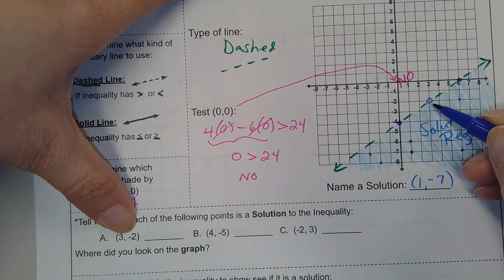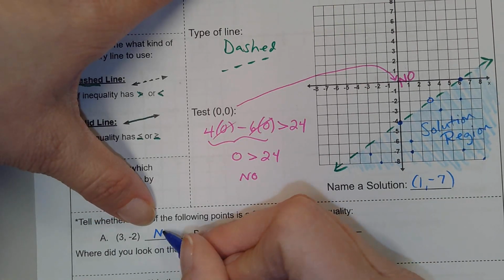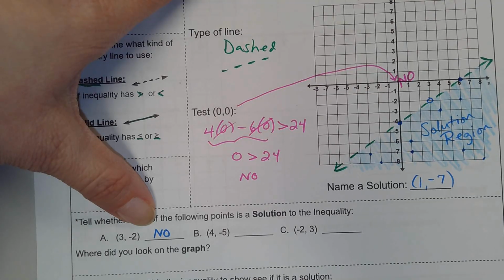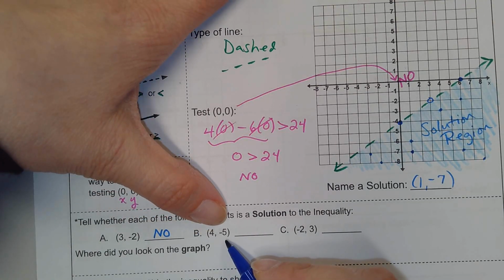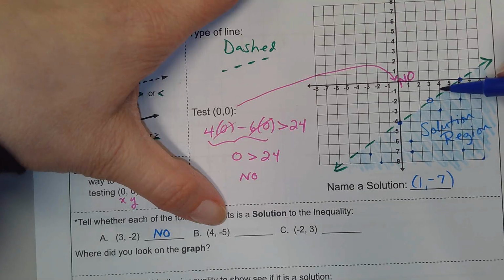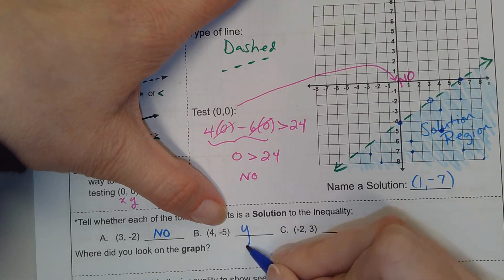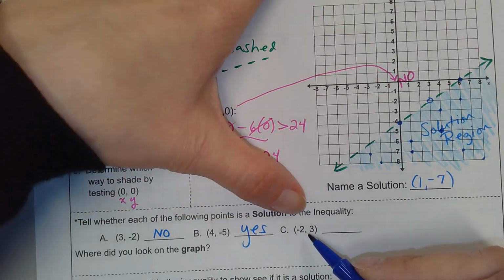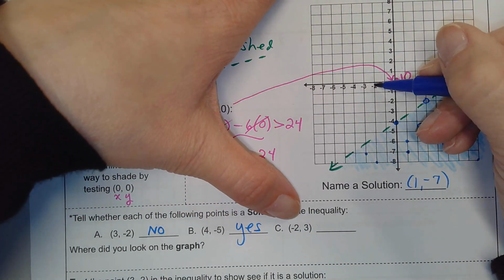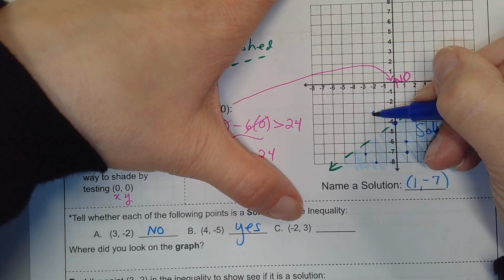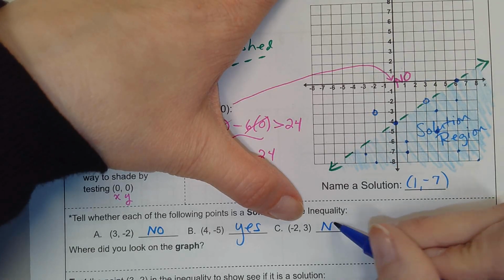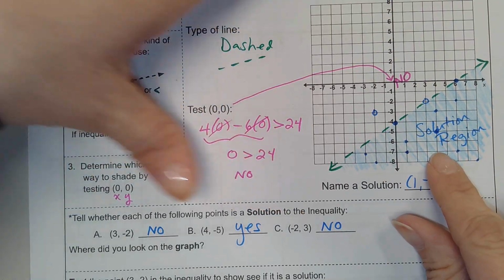It's on the dashed line, so I'm going to say no. (4, -5), yes, it's in the solution region. Where is this point? (-2, -3), no, it is not in the solution region.